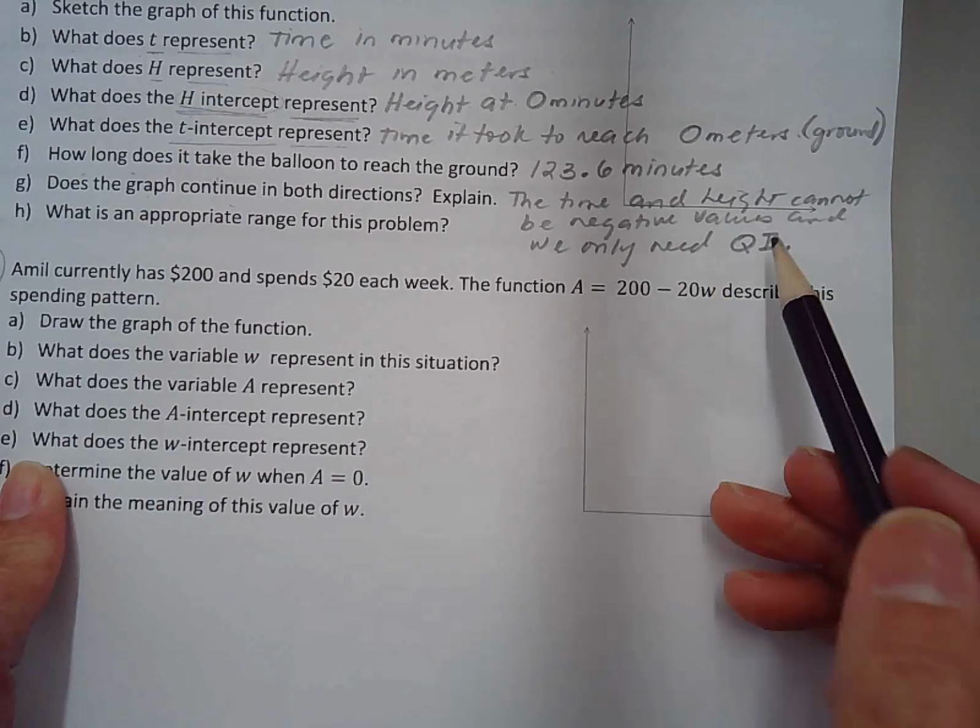At 0 weeks, he has $200. What about 180? After 1 week, it's $180.